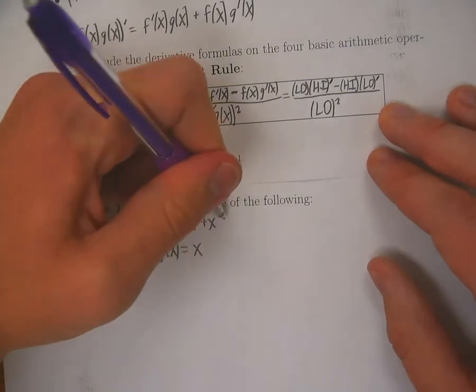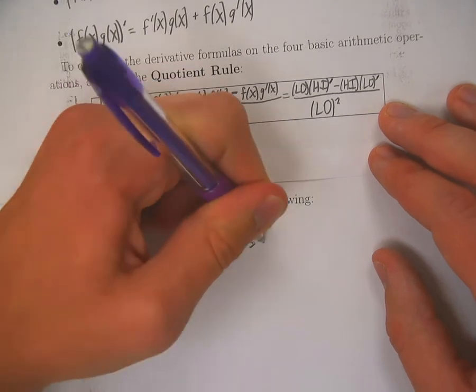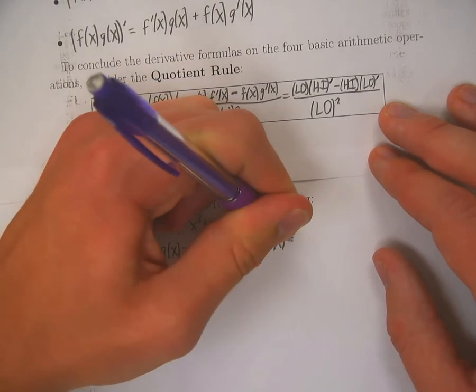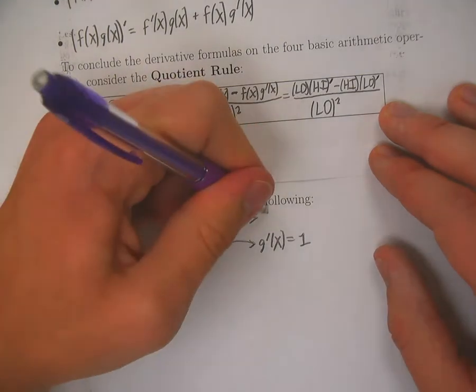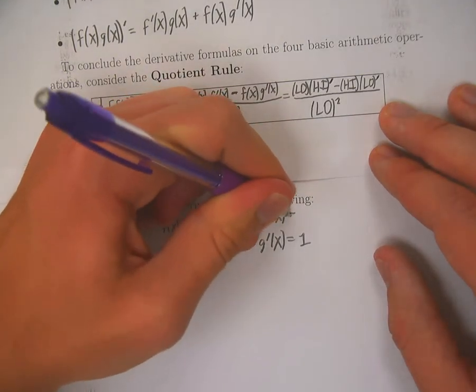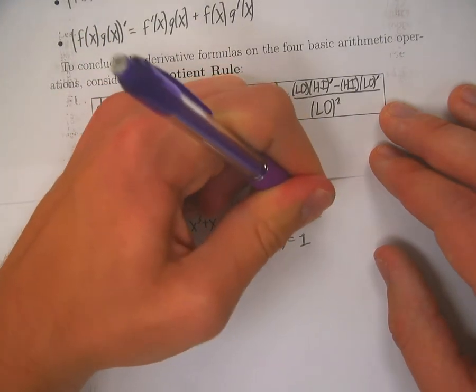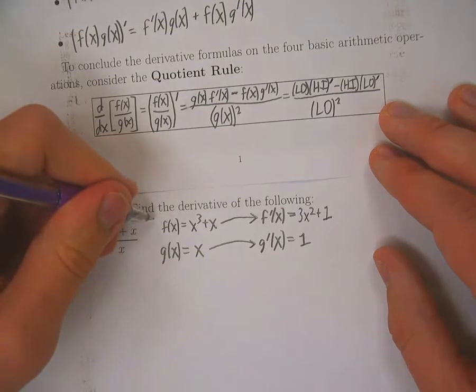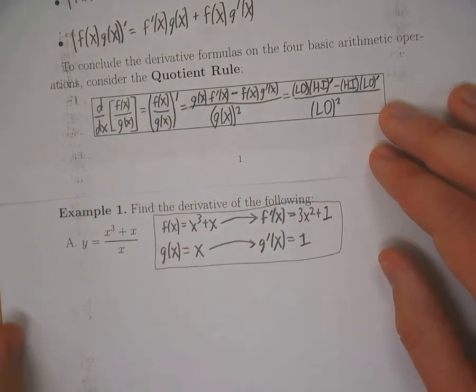So in this case, if we just do a quick application of power rule here, we should end up with g prime of x equals 1, nothing too crazy. And then f prime of x, meanwhile, is just 3x squared plus 1. Okay? So that's that part of it.